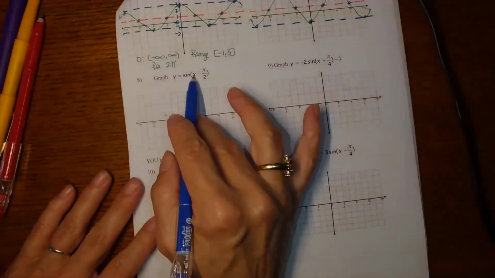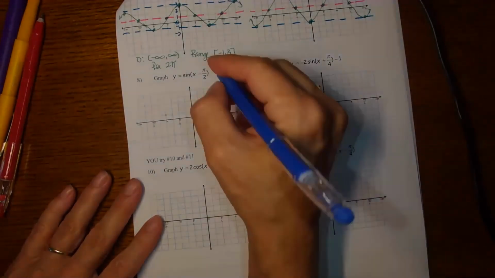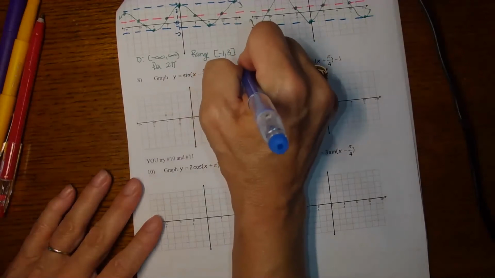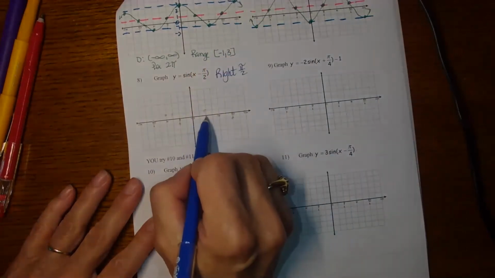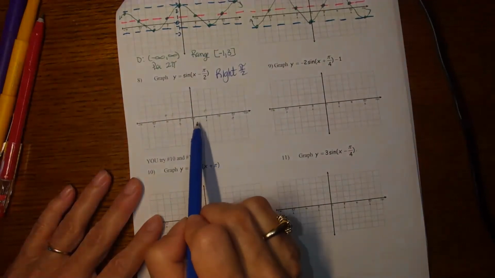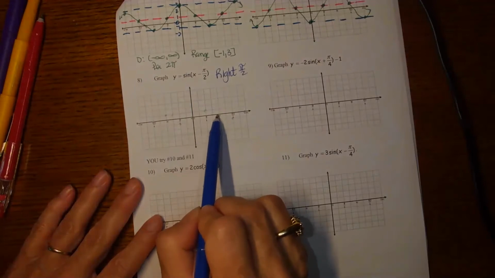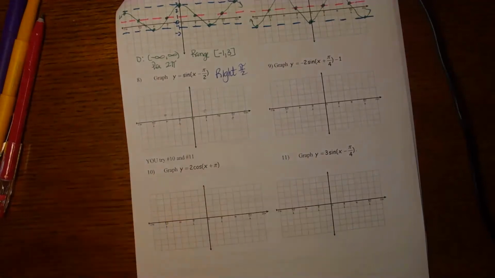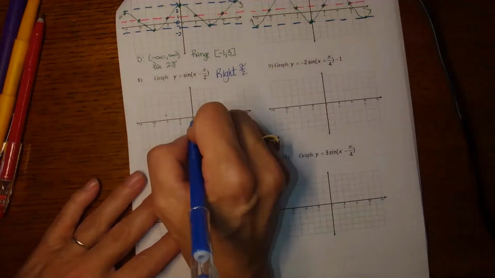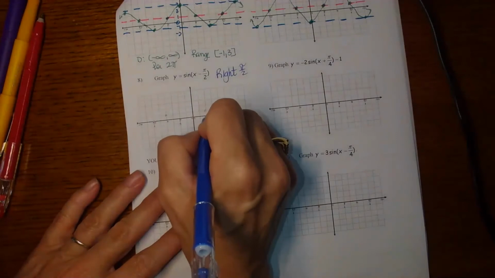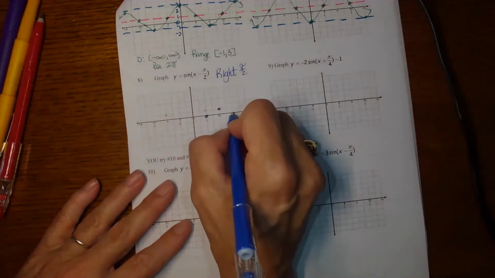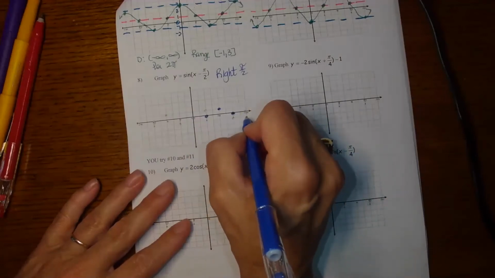Now, this says x minus pi over 2. So that means I'm going to move to the right pi over 2. So just pi over 2 on this graph is 2 squares. Pi over 2 means 90 degrees. And if you notice, our scale is set up for every 2 boxes. So that just means every point is going to go 2 boxes to the right. So this point is really going to be here. This point is going to be here. Then this point is going to be there. This point is going to be here.